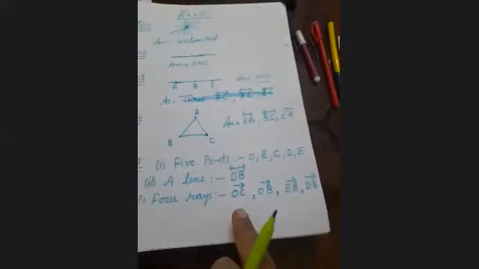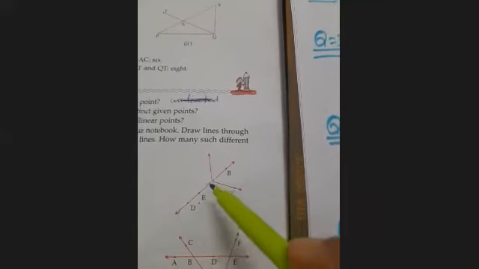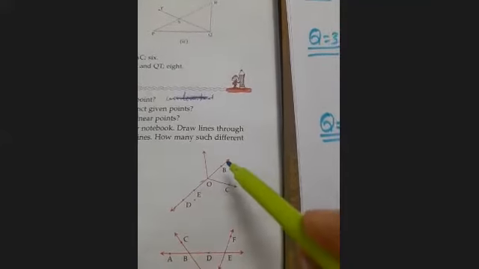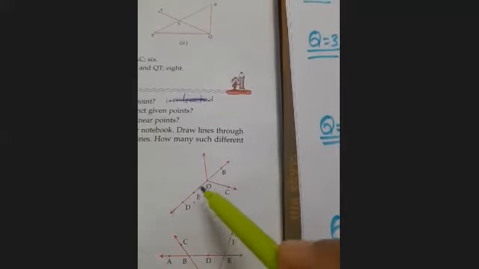These are 4 rays. Yes, now see the figure: OC, OB, EB, and DB. These are 4 rays in this figure.